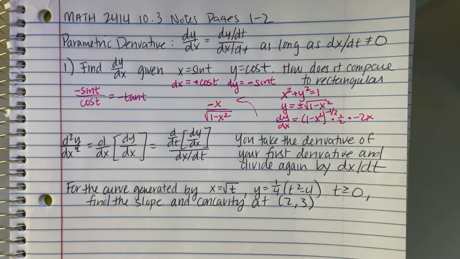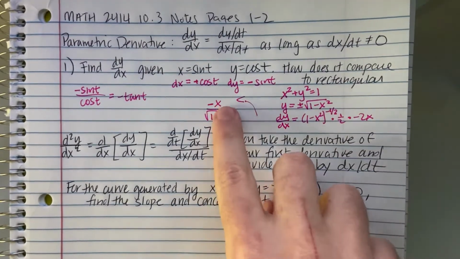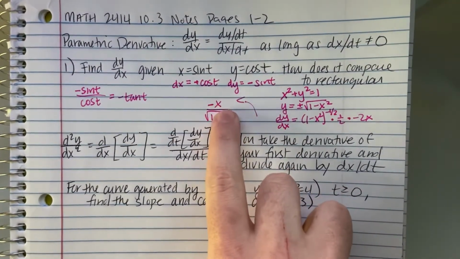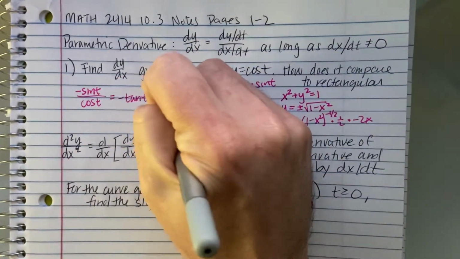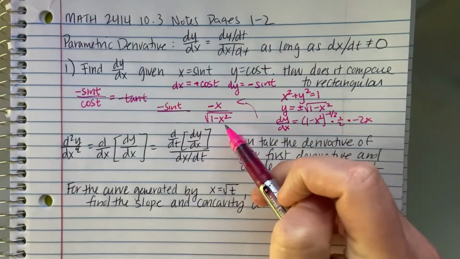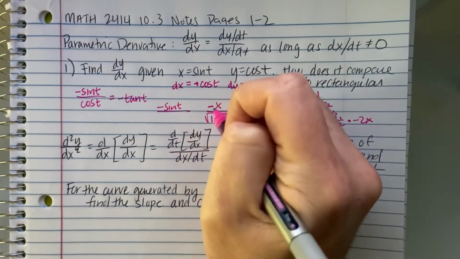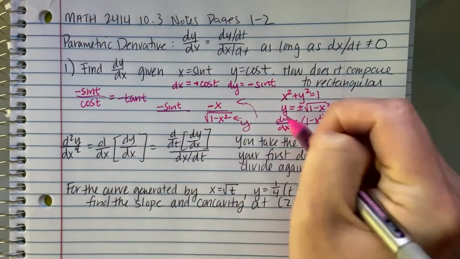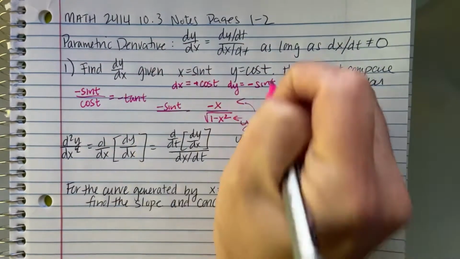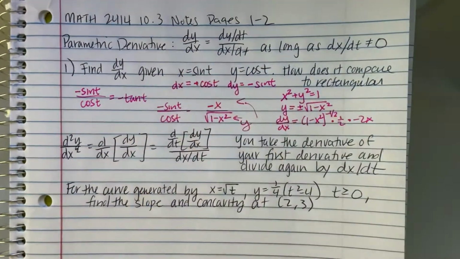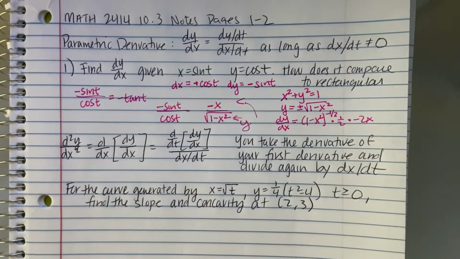Now, what is x? It's sine t. The square root of 1 minus x squared is just y, because that's what it was equivalent to originally. What is y? It's cosine t. And what is negative sine t over cosine t? It's still negative tangent t. So it doesn't matter how you do it, it still gets you to the same place. It's the same derivative, just with respect to t.